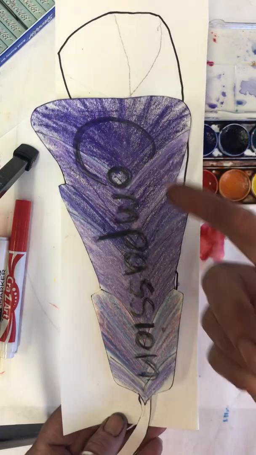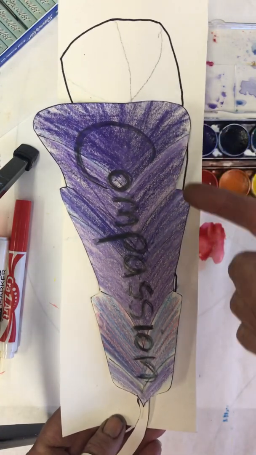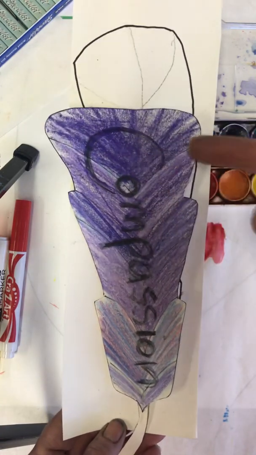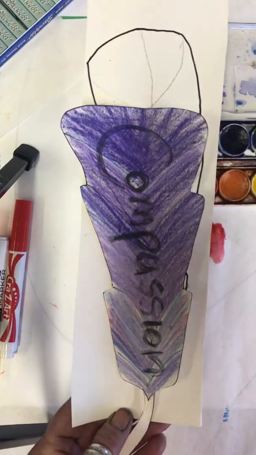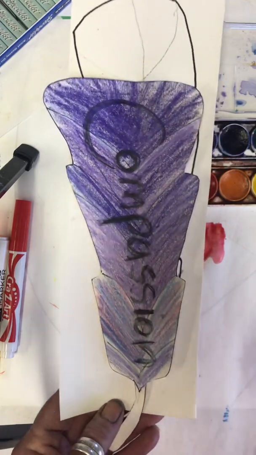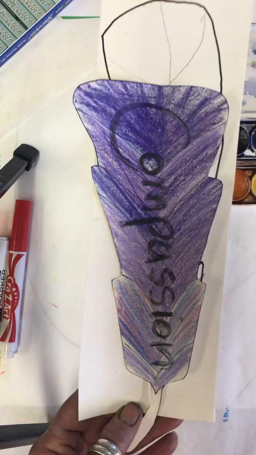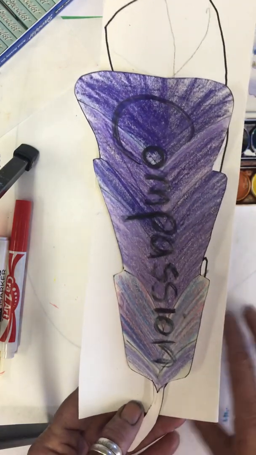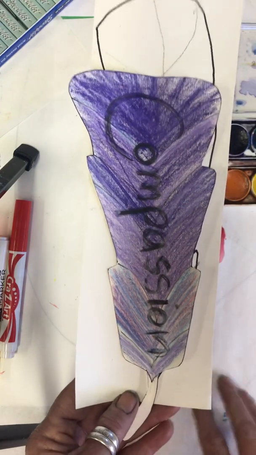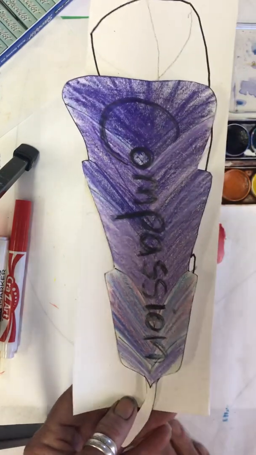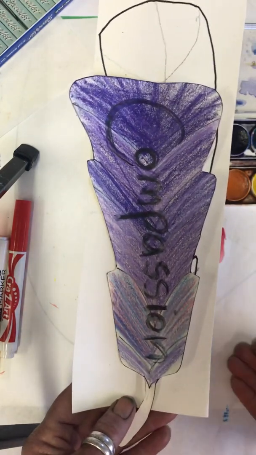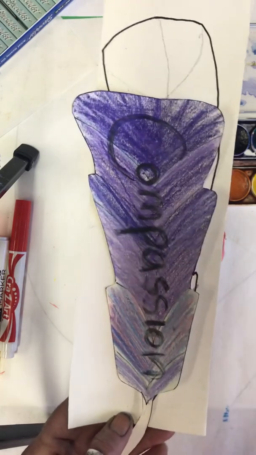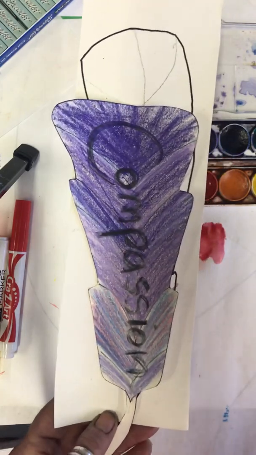Again, for darker values, like with purple, if you want a darker value of purple, add some blue on top of it. You can even use red and blue to make a different value of purple. So think within those color families. With green, add blue and yellow into the mix. With orange, add red and yellow. Red will darken your orange a little bit, and yellow will lighten it.